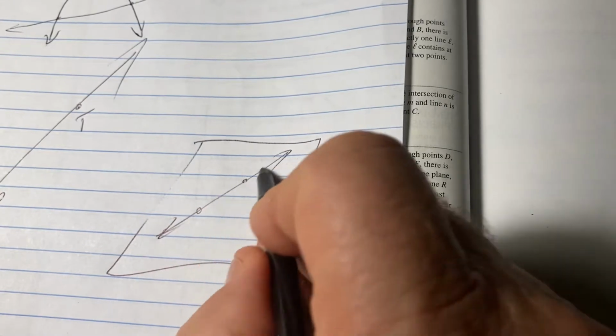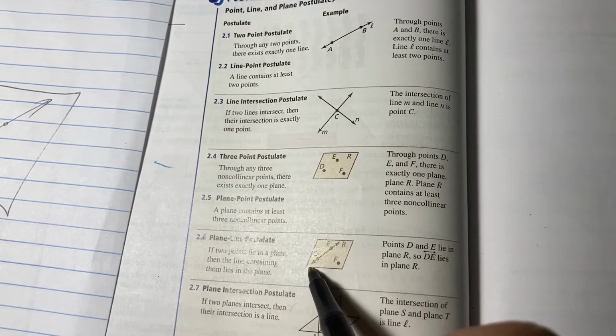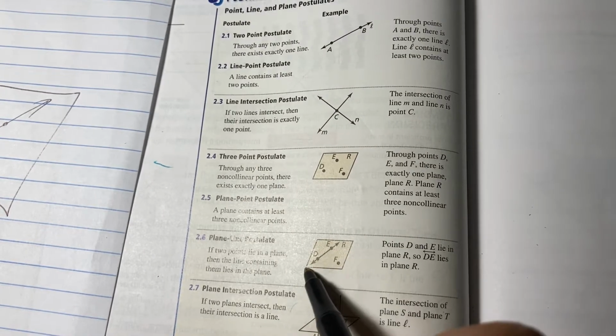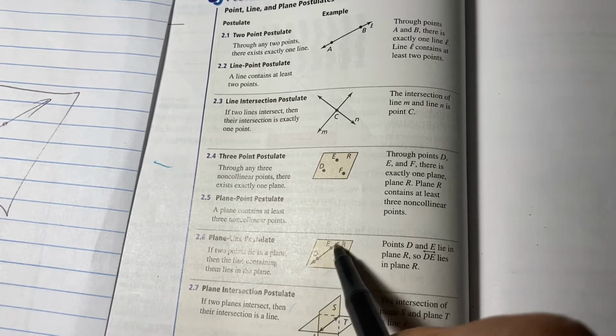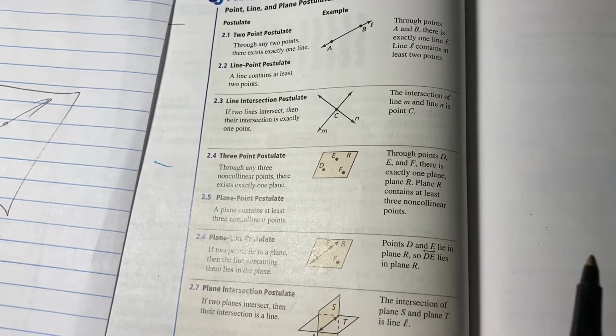So the line that goes through those 2 points would also have to be in this plane. Okay, so points D and F, if you draw a line between point D and F, then that line would also be considered in the plane R.